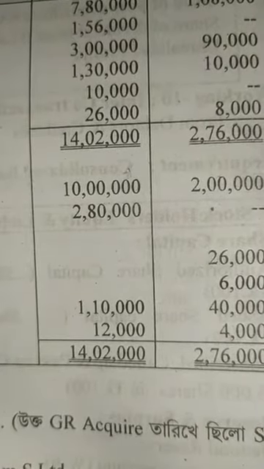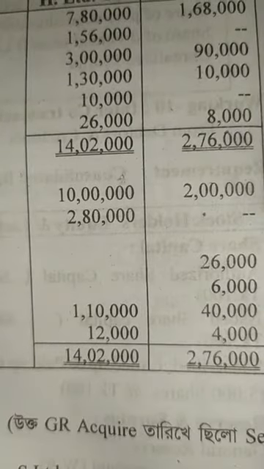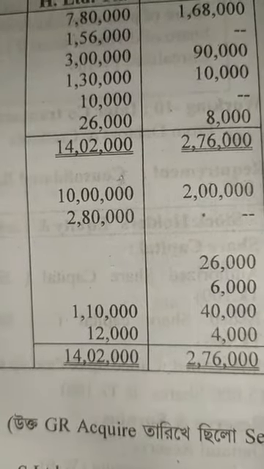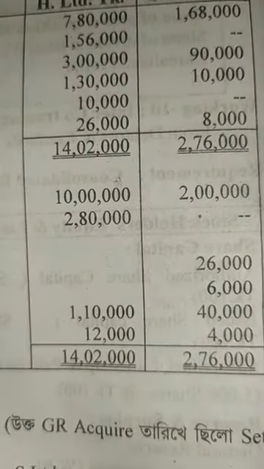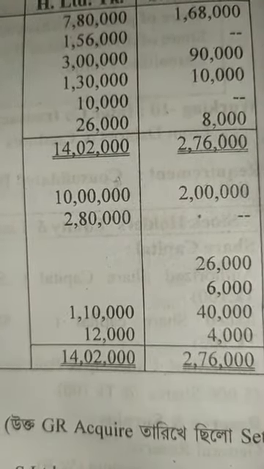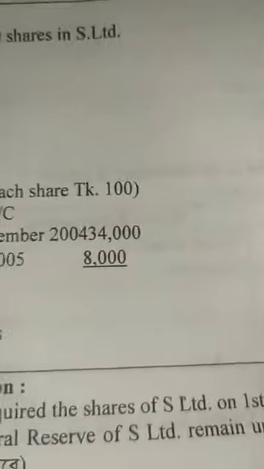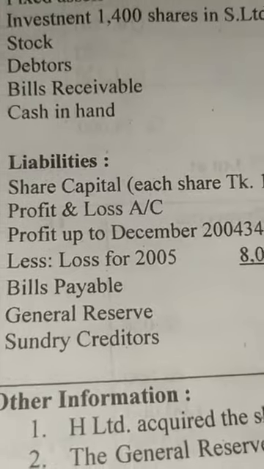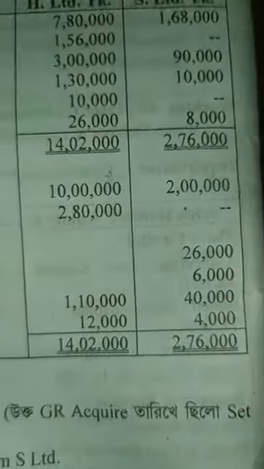That means 40,000 of general reserve will be treated as last year profit or capital profit of subsidiary company, if no current year portion is mentioned. Sundry creditors or accounts payable 12,000 and 4,000.